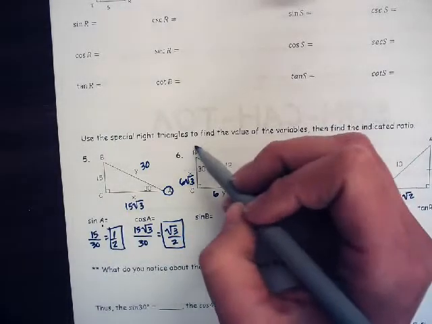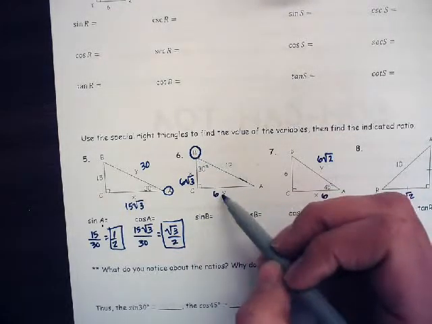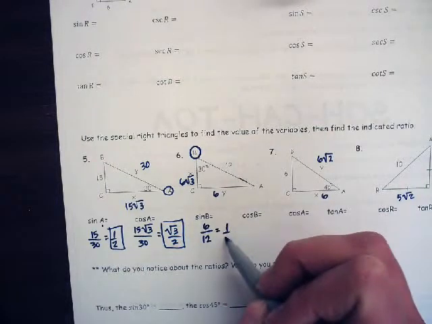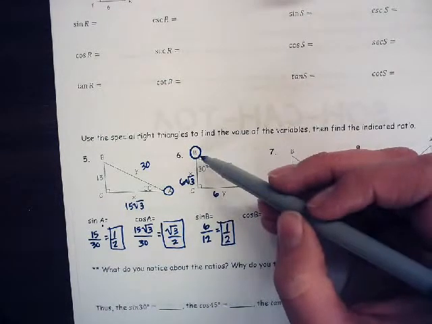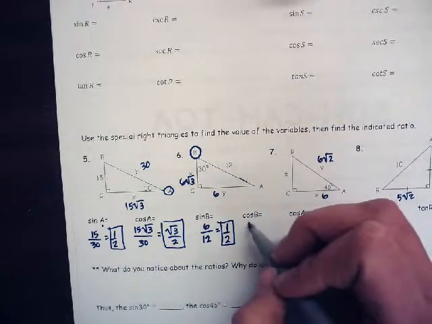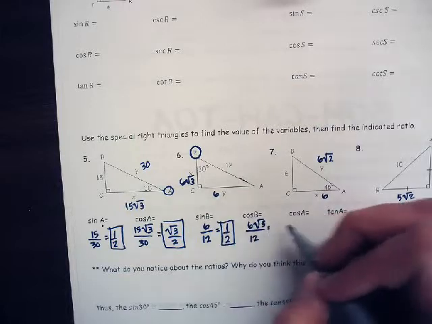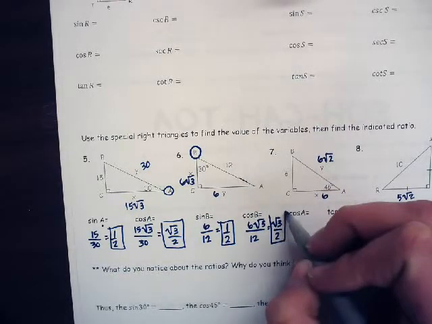Okay, the sine of B, let's circle B because it's my reference angle, is the opposite side over the hypotenuse, and that reduces down to 1/2. The cosine of B is going to be the adjacent side over the hypotenuse, so that would be 6 square root of 3 over 12, and that reduces to square root of 3 over 2.